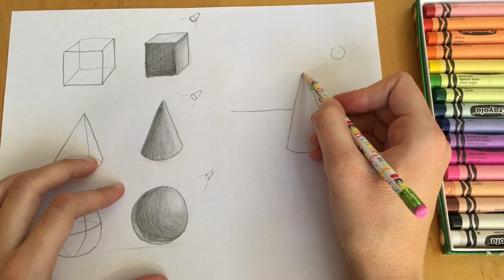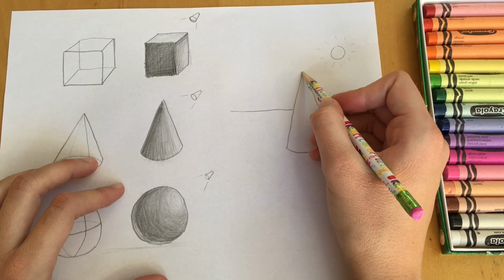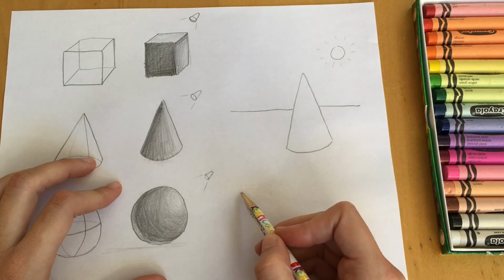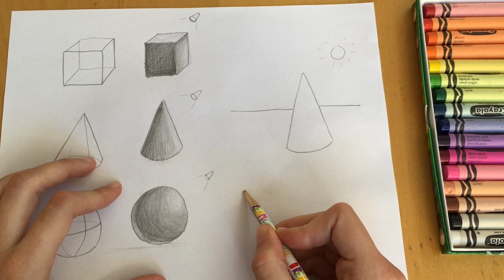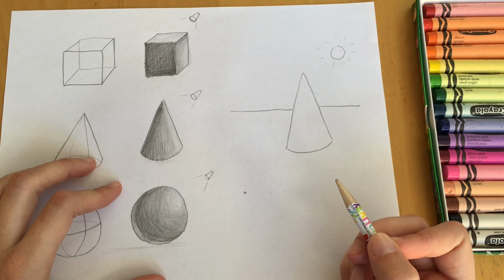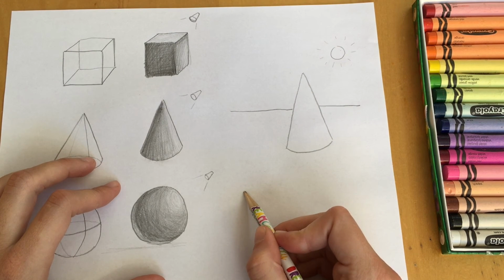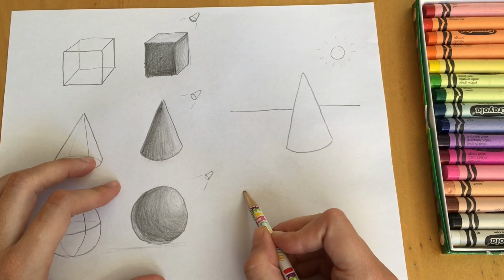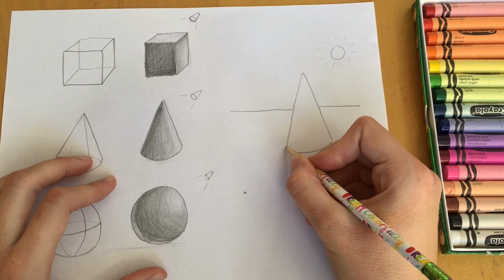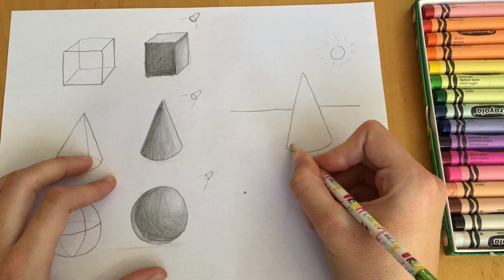If this is my light source, I have the point of my shape here. I'm going to imagine that the point of my shadow is going to be probably right around here. That's going to be the very top. So if you're drawing a cube or a sphere, just imagine where is the top of that shape? Where's the top of the shadow going to fall? That's the top of my cube, or in this case my cone. I know that that is going to connect to the bottom, the foundation of my cone.